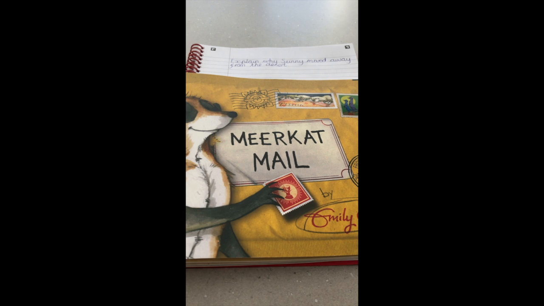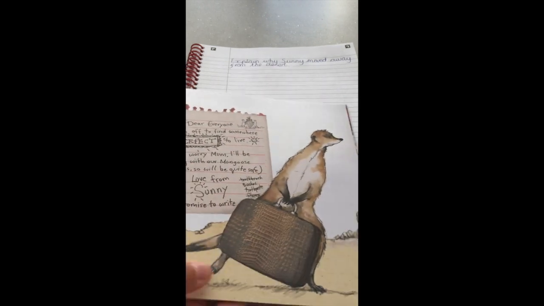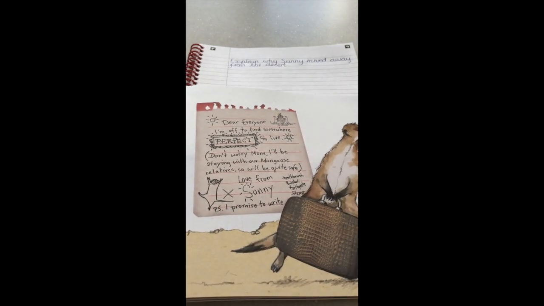Okay, so at the top of my page I have the question that we're going to answer together, and it says, explain why Sunny moved away from the desert. And I've got to use my Meerkat Mail book to help me figure out the answer. So what I will do for you is take a photo of one of the postcards for you to be able to use, but remember there's always the video of me reading the story to you if you feel like you need to refer to another postcard or another part of the text. So I am looking not at a postcard, I'm looking at the note that he left his family. So let's have a look at that note.